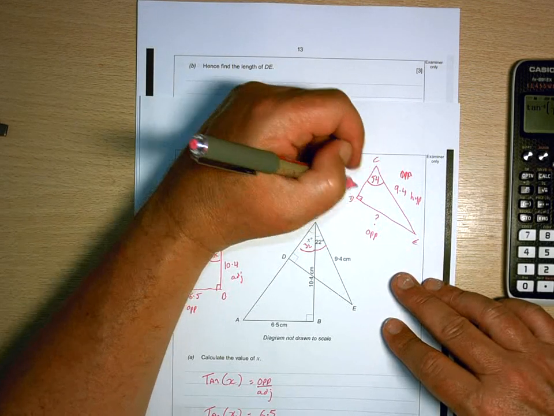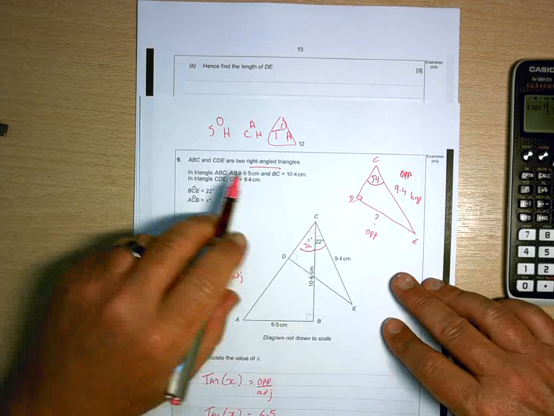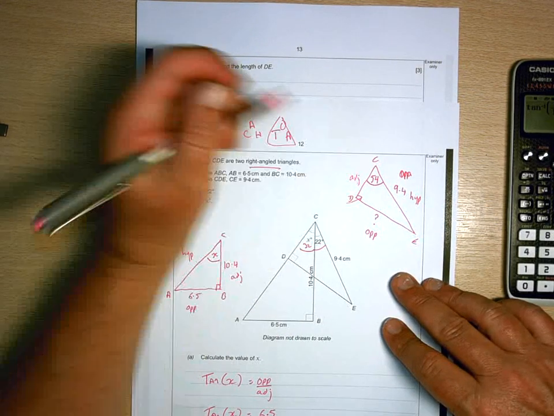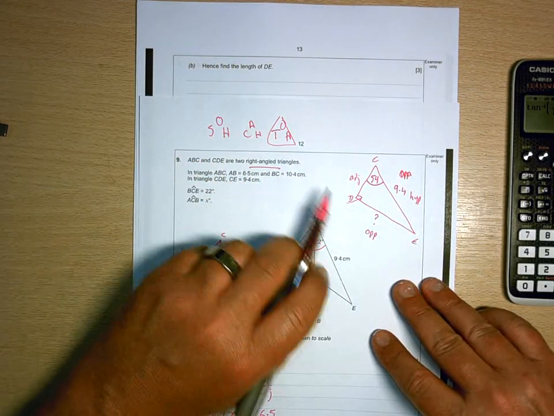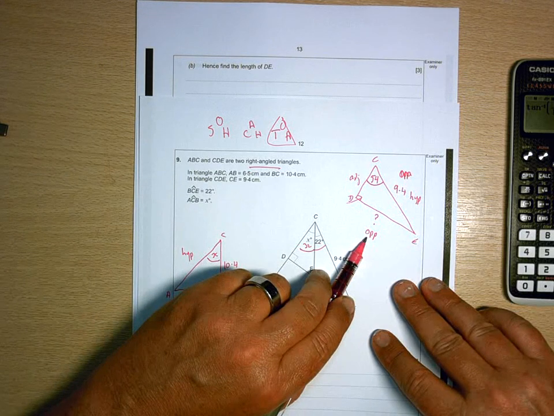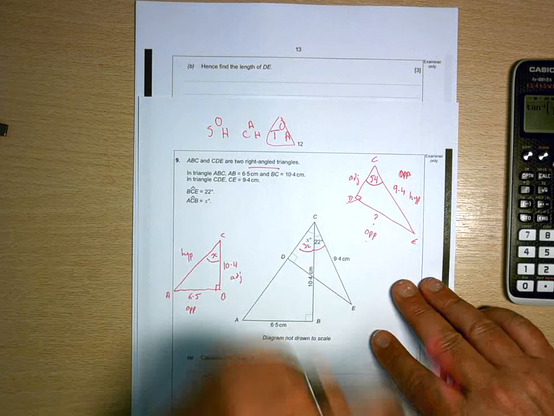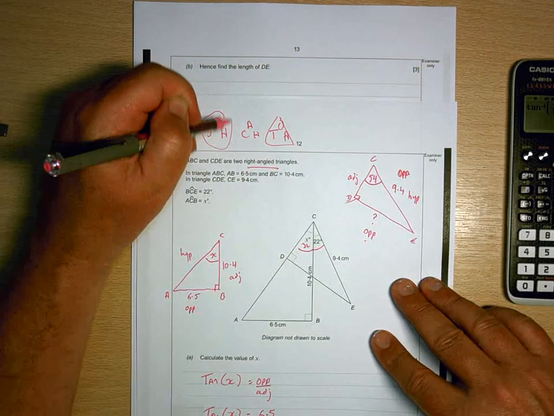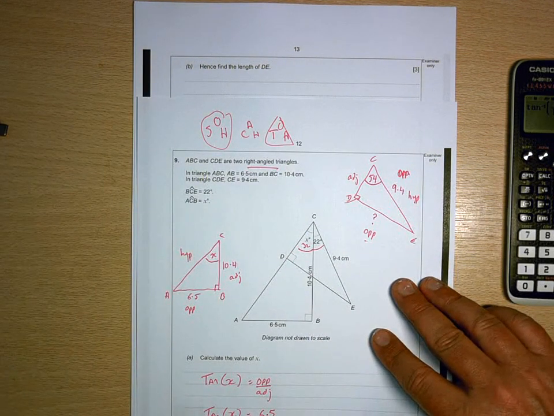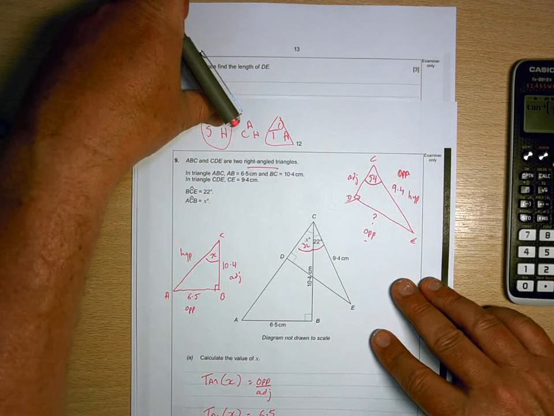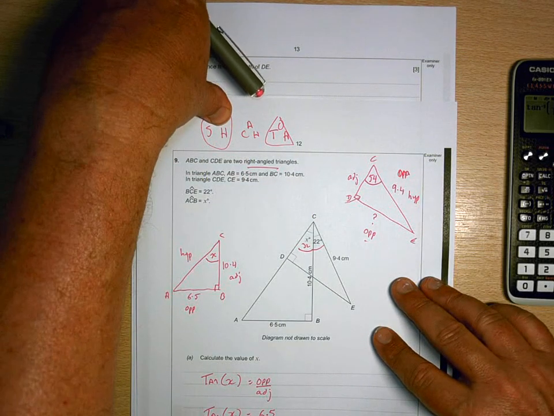So we're looking for, and this is the adjacent, we're looking for the relationship that ties what I'm trying to find and what I know together. So it's got to have opposite in it, it's got to have hypotenuse, it's sine. We're trying to find the opposite, so we cover the opposite up. The S and the H are on the same level, so it's a multiply.